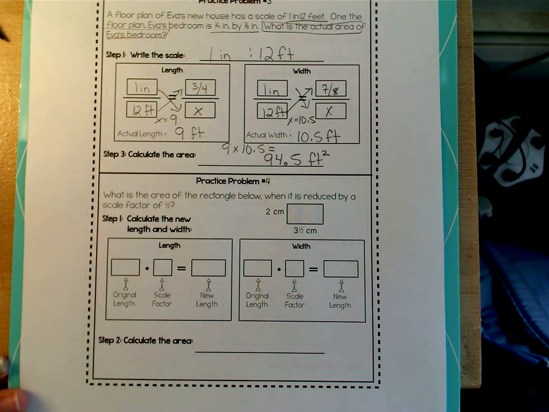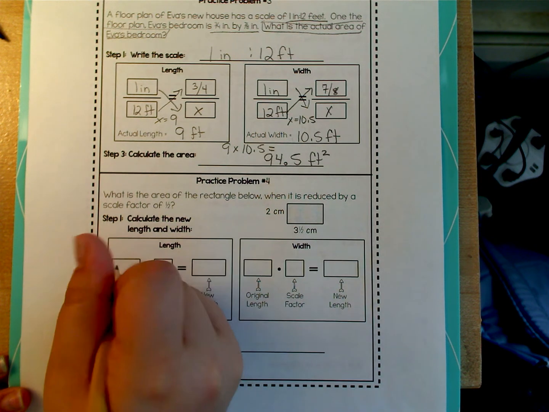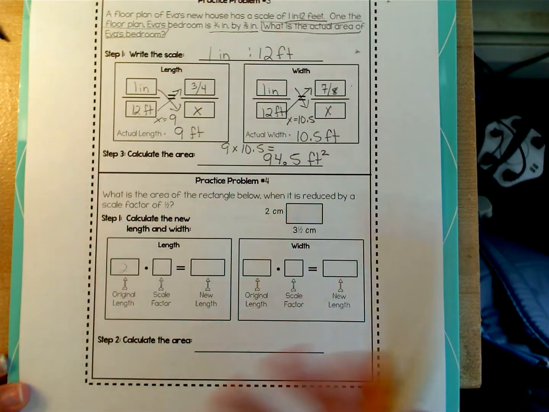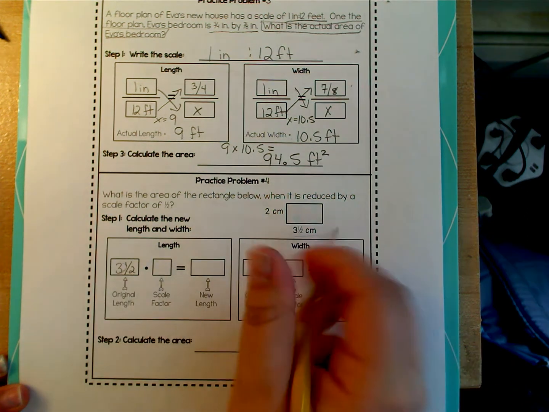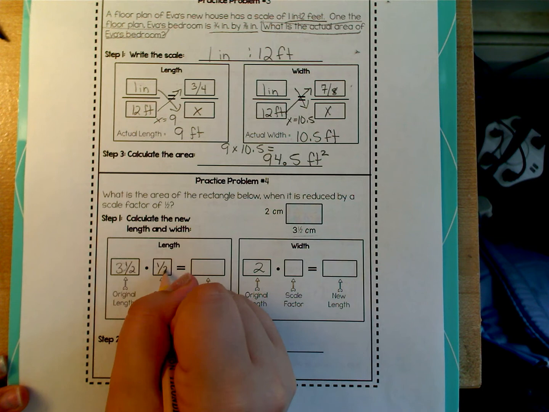Our last problem: what is the area of the rectangle below when it is reduced by a factor of 1/2? So let's fill in our original length. We're going to put 3 and 1/2 on this side because we're looking for the length, and then we're going to put 2. And we're being reduced by half.